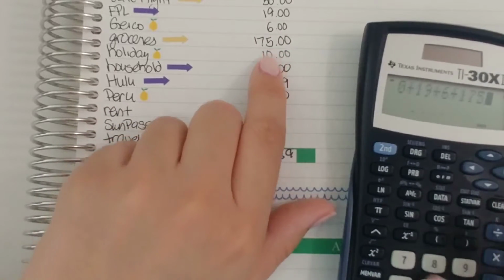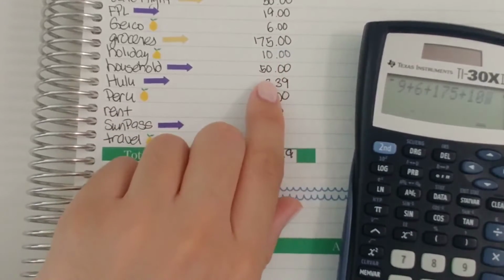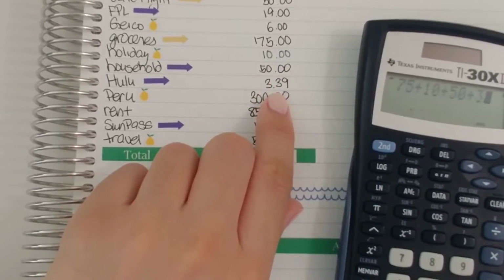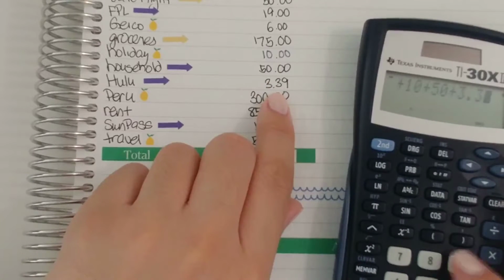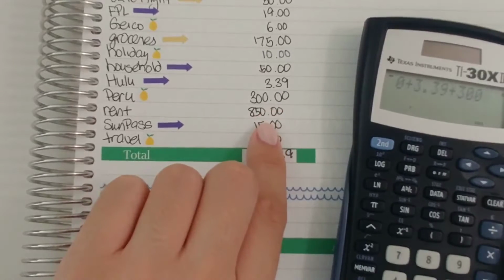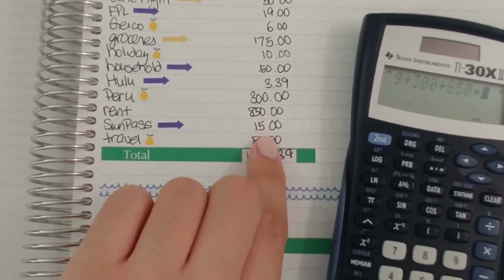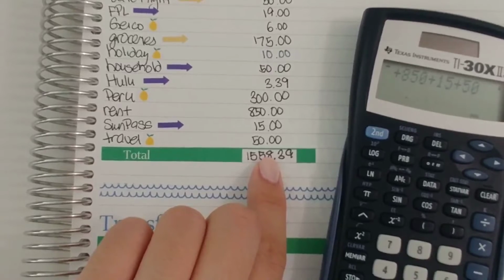So I actually need this number, one, to put how much I put in my budget overview, but also this is how I determine how much.